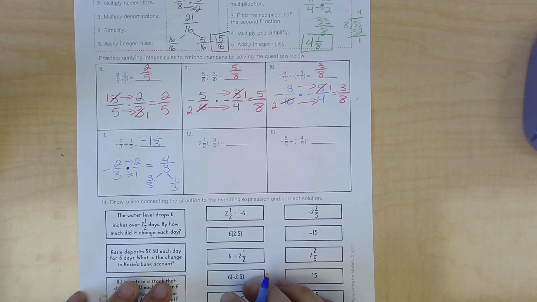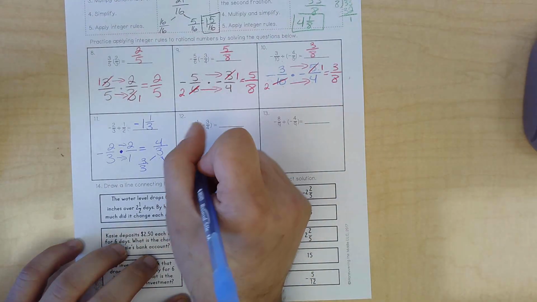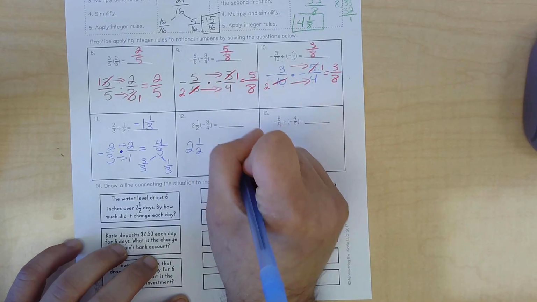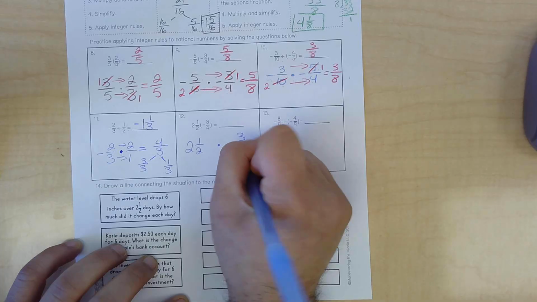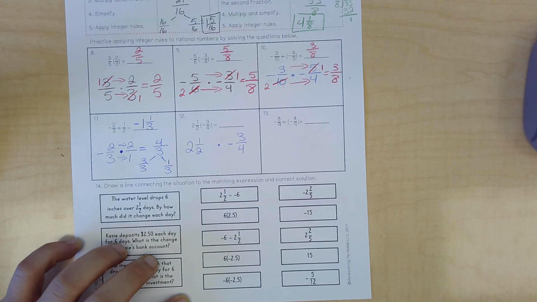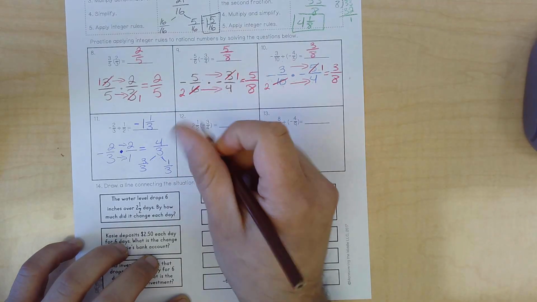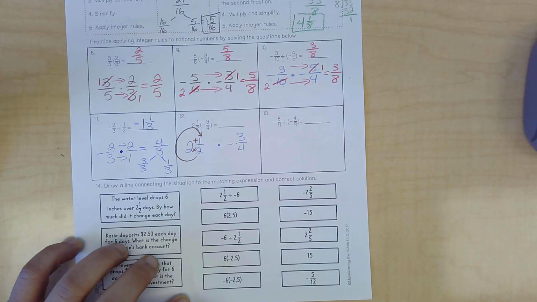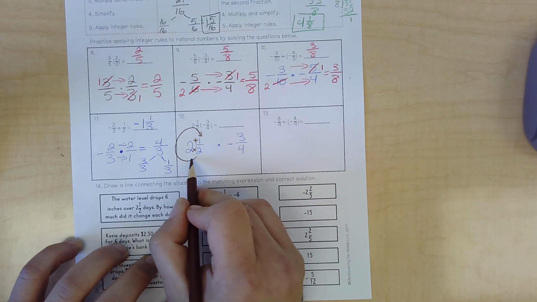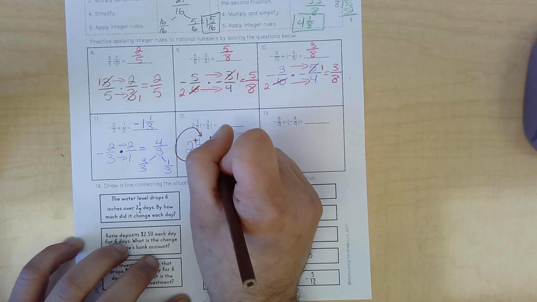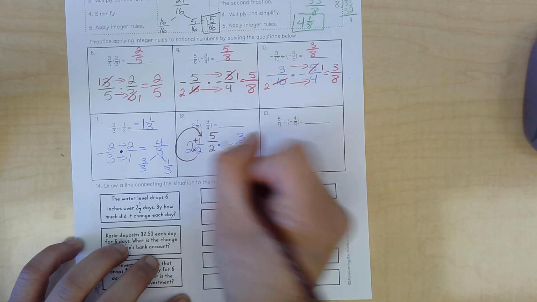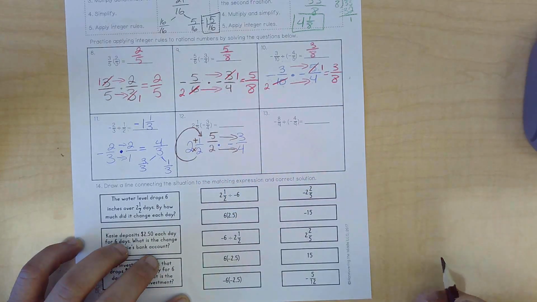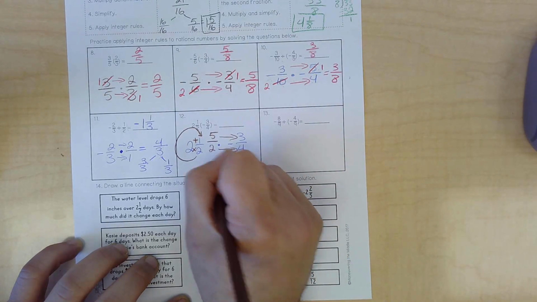Number 12, okay? 2 and 1/2 times -3/4. Okay, so we're going to have to do that walk around Texas, and that's cool. We could do that. 2 times 2 is 4, plus 1 is 5. So now we have 5/2. We're going to multiply straight across. Positive times negative will give us a negative.